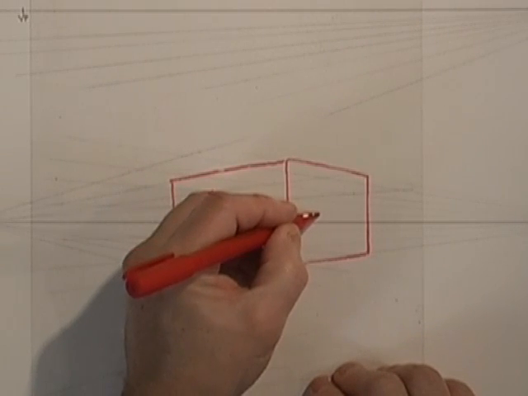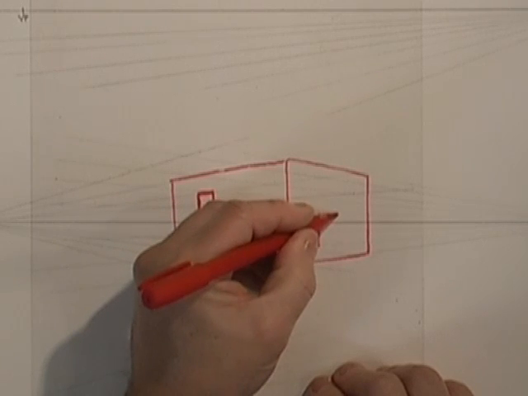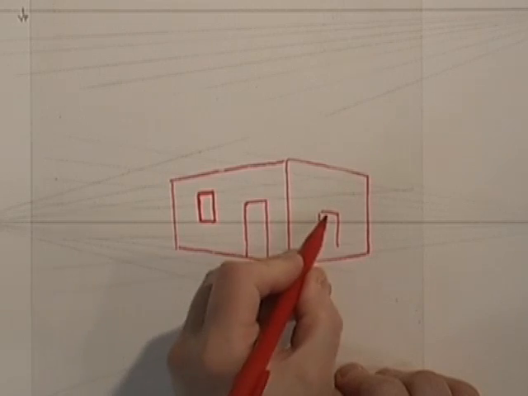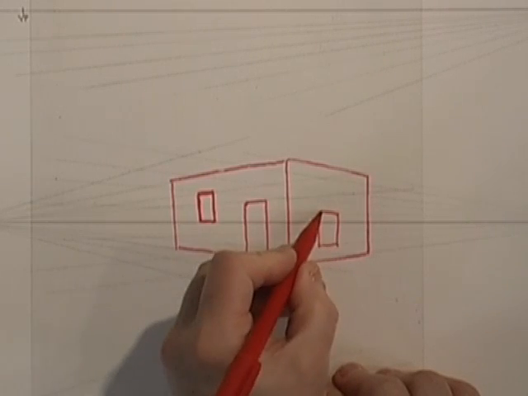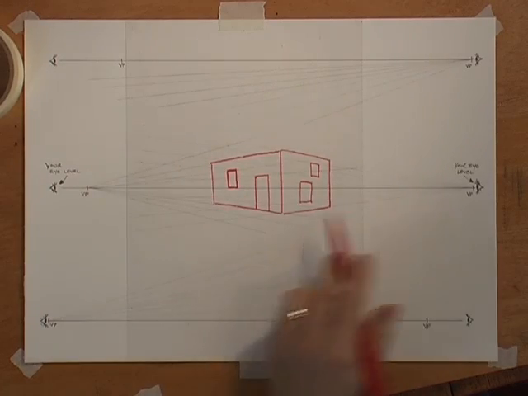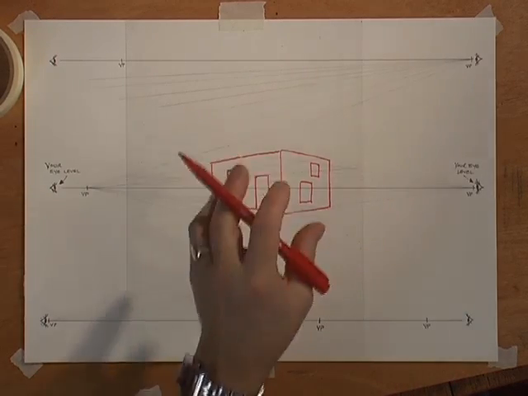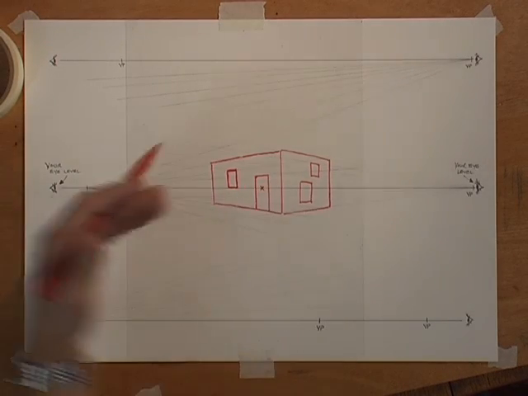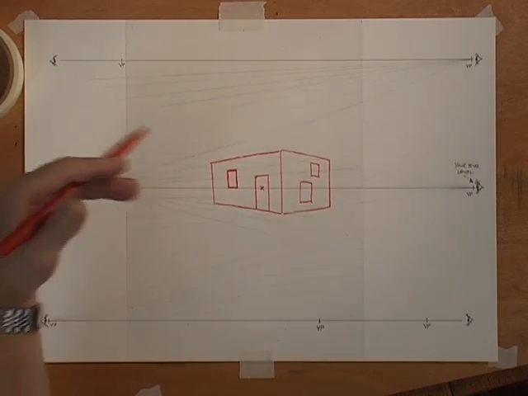If we put a window here that's a little bit lower, using yet two more different lines, then that's in perspective. And you can see very quickly, just by using those lines, how you automatically get the perspective correct. So there we are with the standing position, if you like.